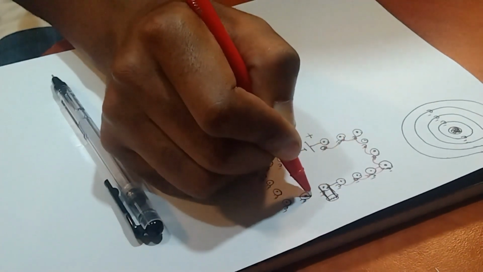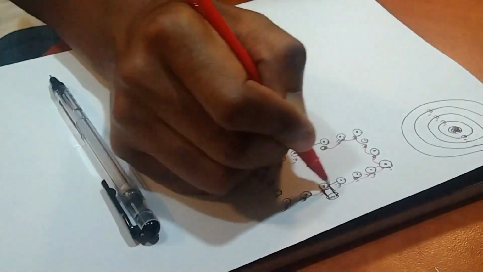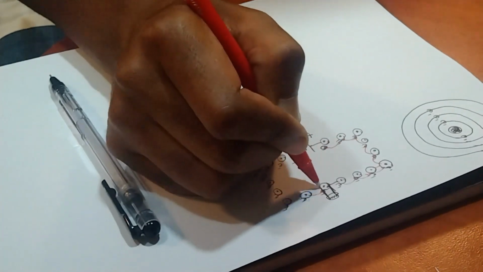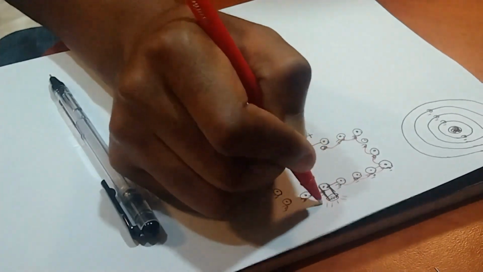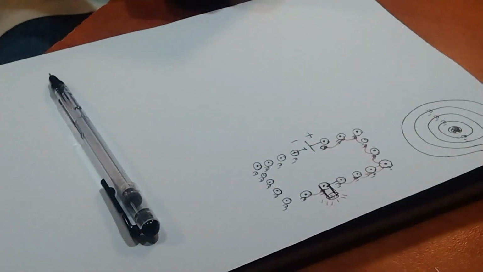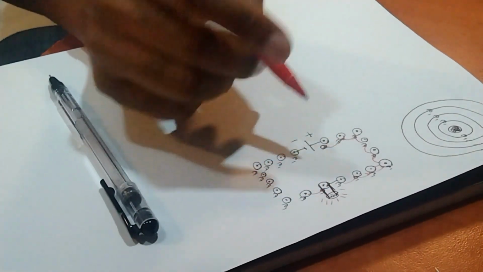And when the electron moves from this atom to this atom through the resistor in here, it will cause the bulb to glow. That's what causes the bulb to glow when you turn on the switch on the wall.